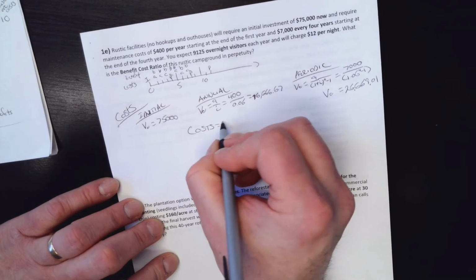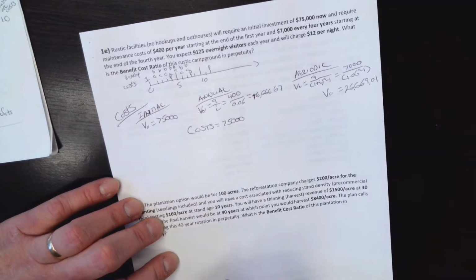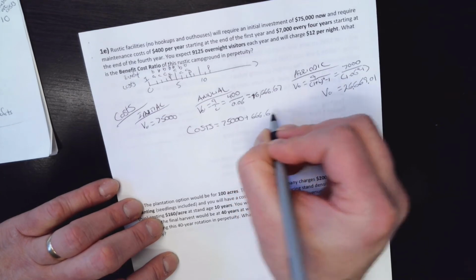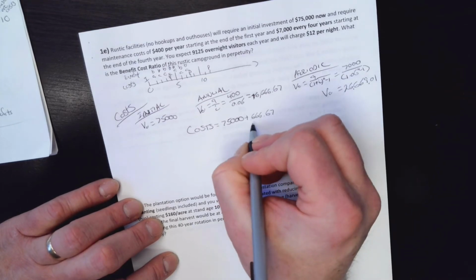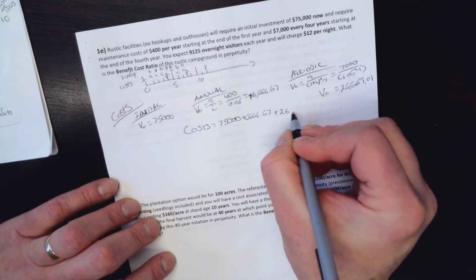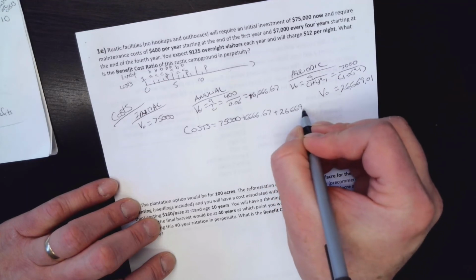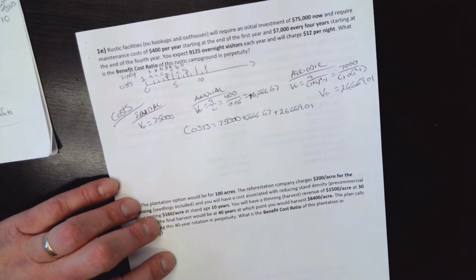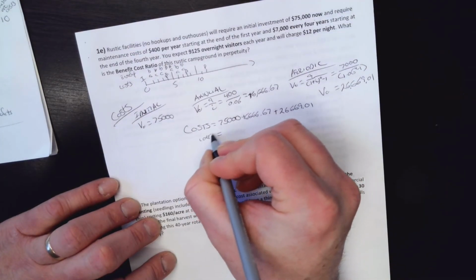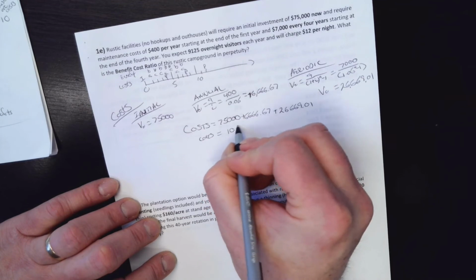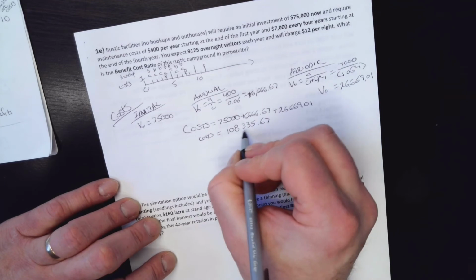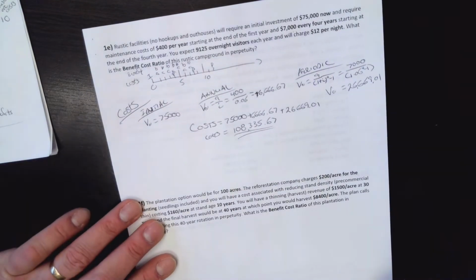And so we have $75,000 is the initial cost plus 666.67. There should be an extra 6 in there. And plus 26,669. And this homework brought to you by the number 6. And for the total cost, then I get 108,335.67. So that's our costs.